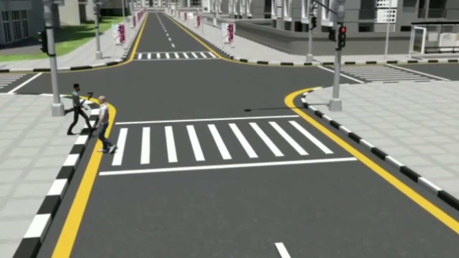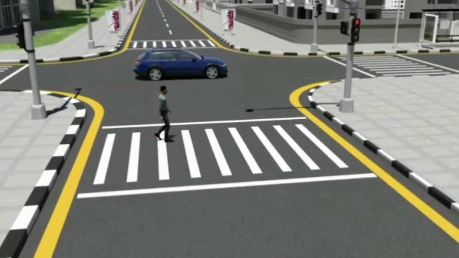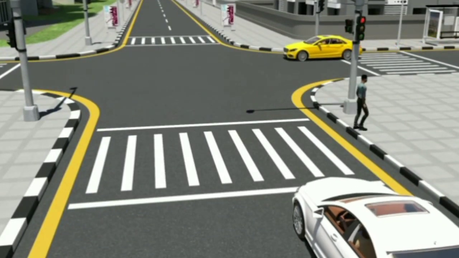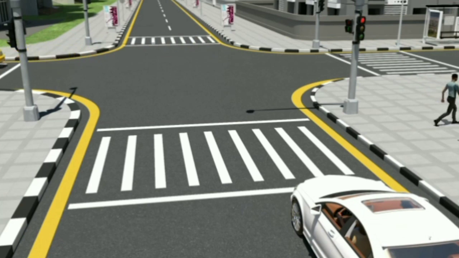Unequal rights intersection. They are intersections that are equipped with one or more traffic control devices. Traffic policeman hand signals, light signals, traffic signs, road surface markings.